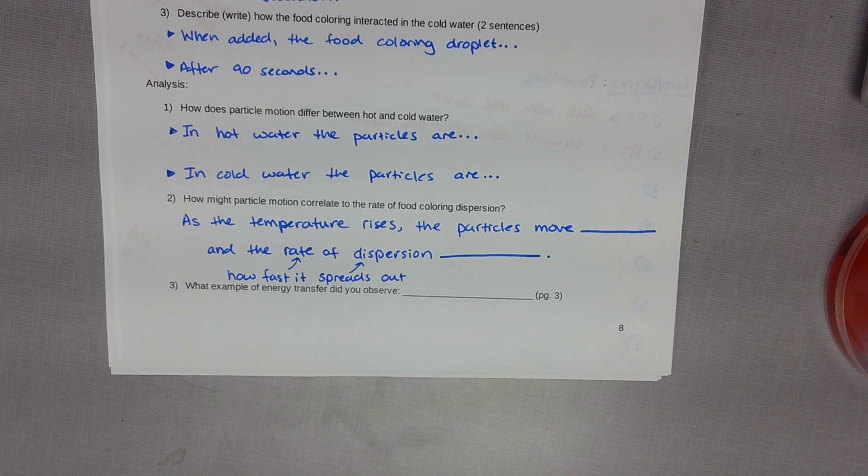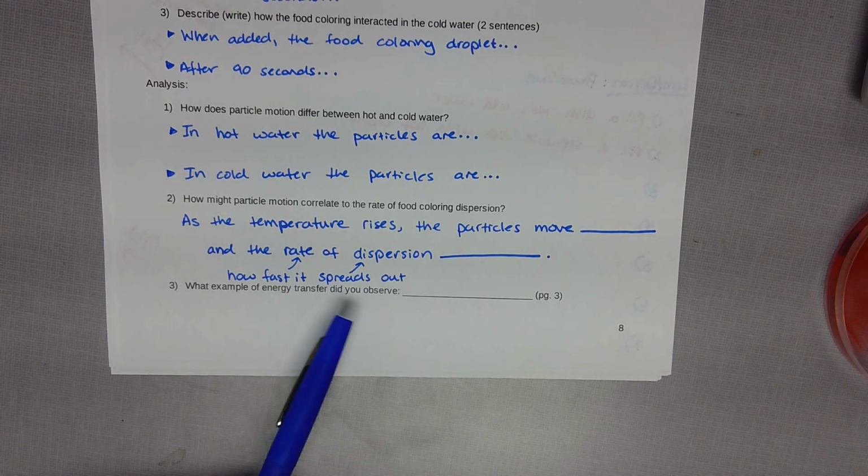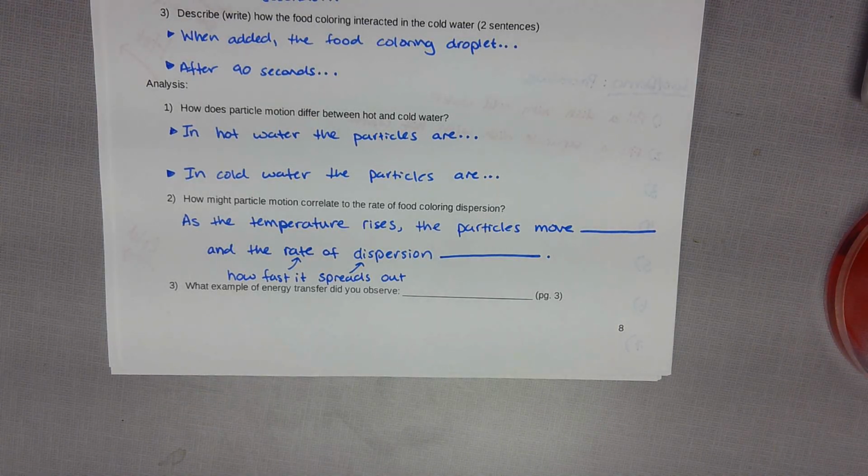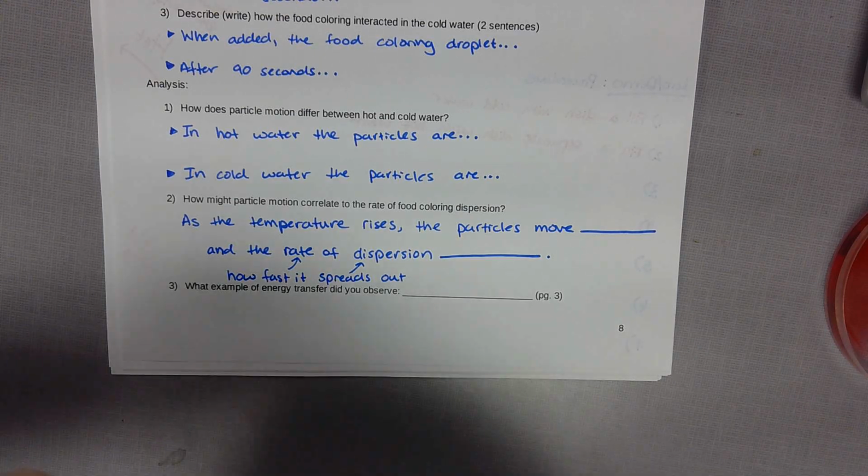Okay, and then your final question. What example of energy transfer did you observe? Sorry about that, want to get another page. So these are the examples of energy transfer that you learned about on page 3.